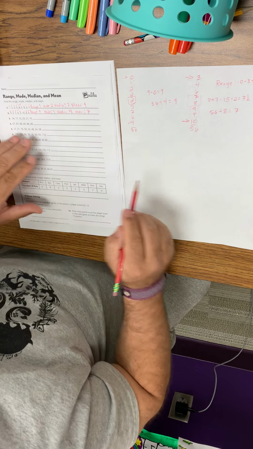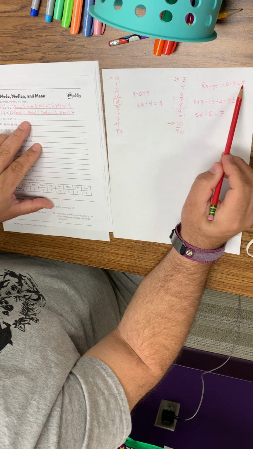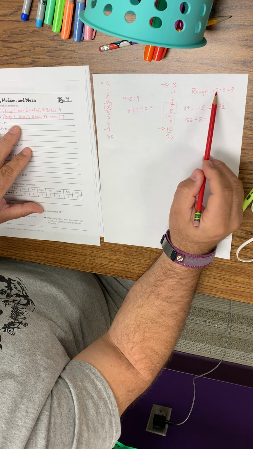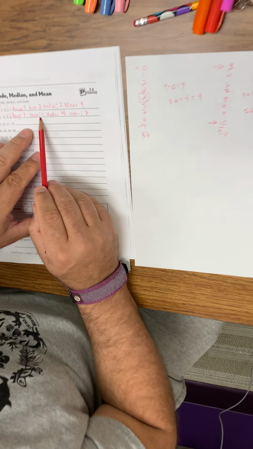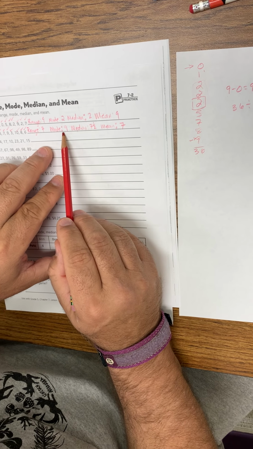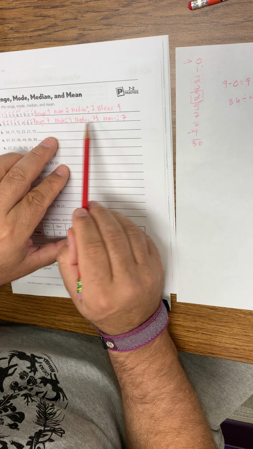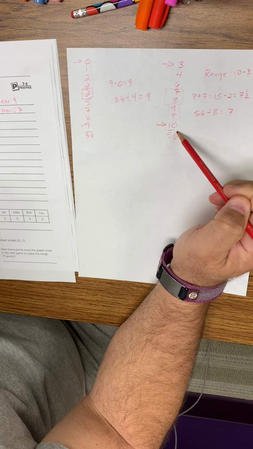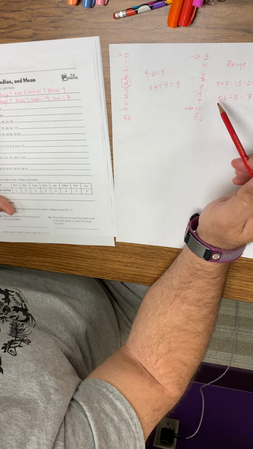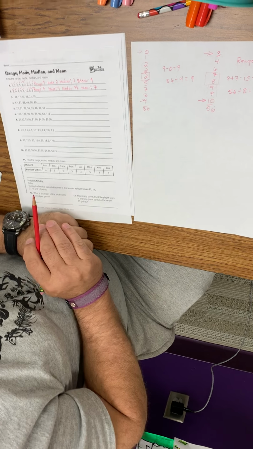Now, I'm going to quickly check myself. Remember, my range was 7, and the range is between 10 and 3. Do my mode, median, mean fall between the numbers of 10 and 3? Well, yeah, they do. So please make sure you double check your math before writing down your answers. So that is practice 7-2.